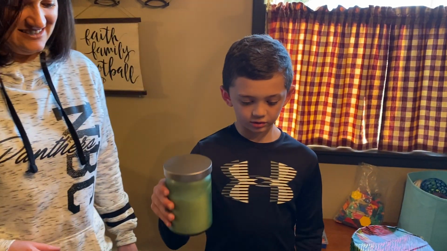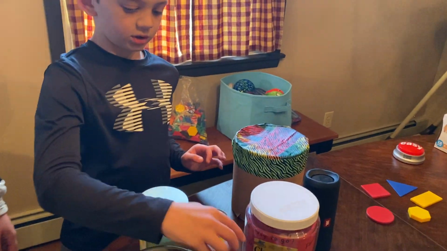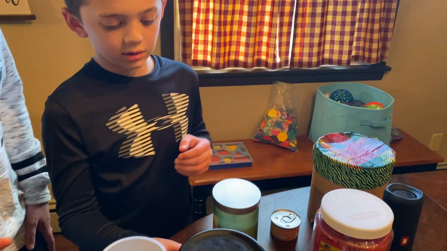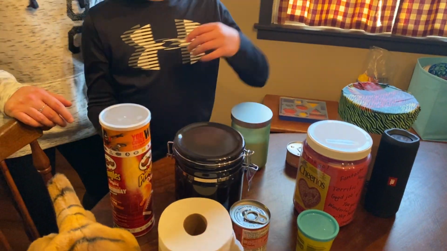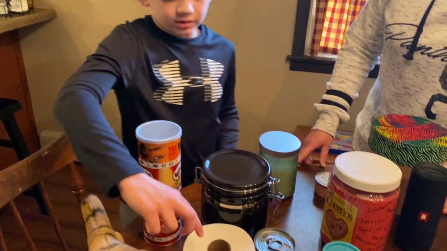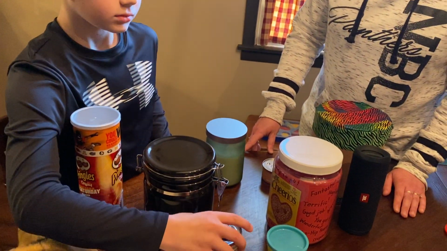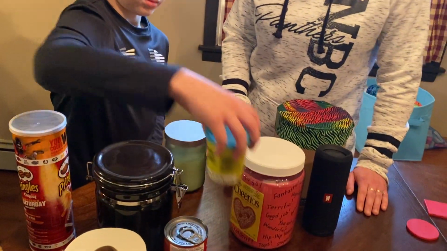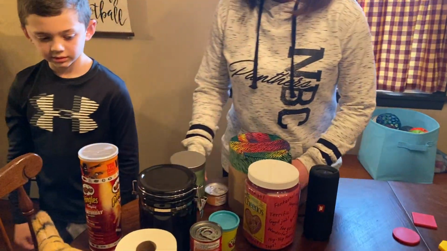We have a candle. We have slime. When you squish it, it makes a fart noise. And this is full of sugar. Okay, a sugar canister. We have a Pringles can. Toilet paper. Yes, toilet paper roll. Tomato soup. Tomato soup can. And Play-Doh. Right. Okay. All right. So that's what we found.